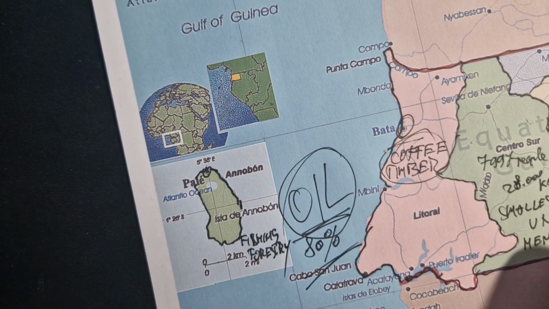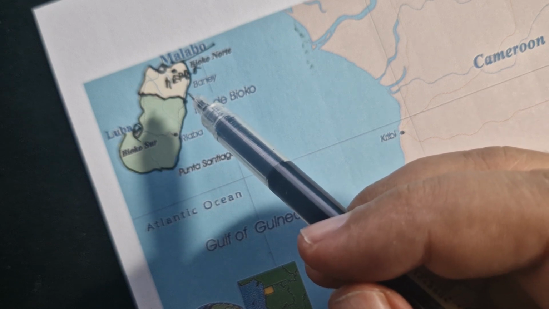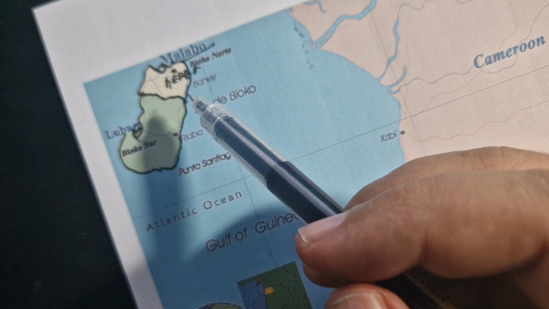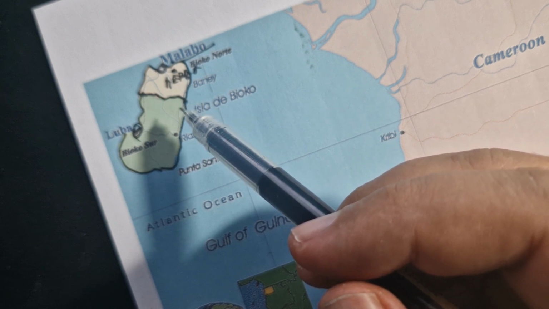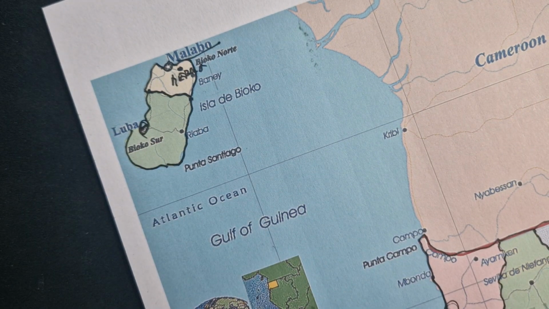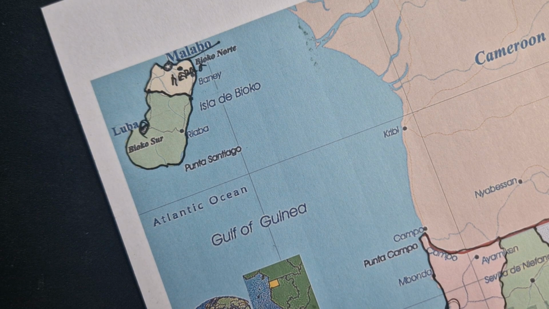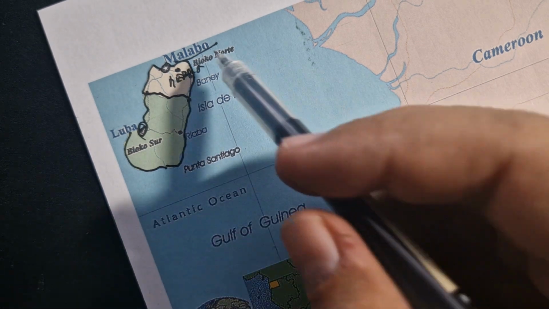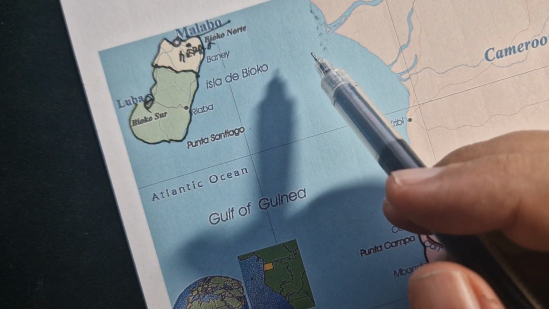Right. Well, in 1472, in an attempt to find a new route to India, the Portuguese navigator Fernando Po encountered the island of Bioko, which he called Formosa, and there he established the city of Malabo. Right. Okay. Malabo has a relatively young population. Approximately 45% of the population is under 50.